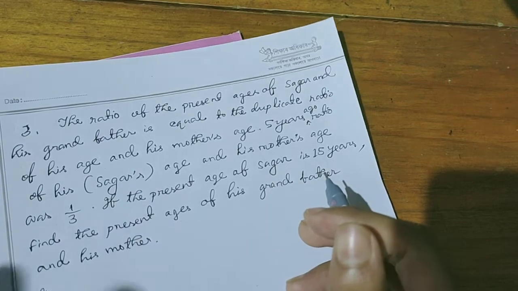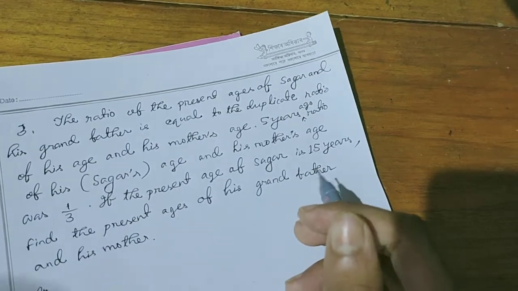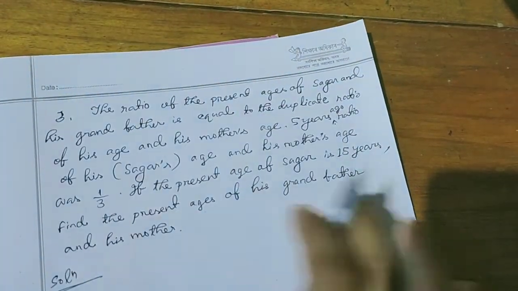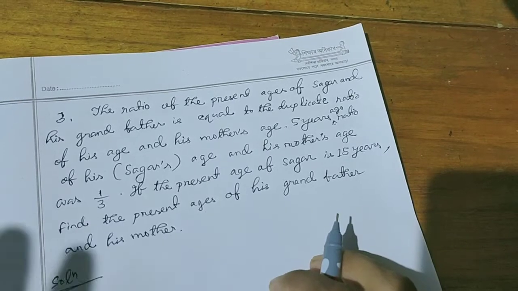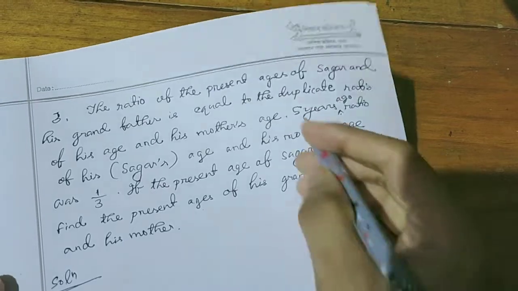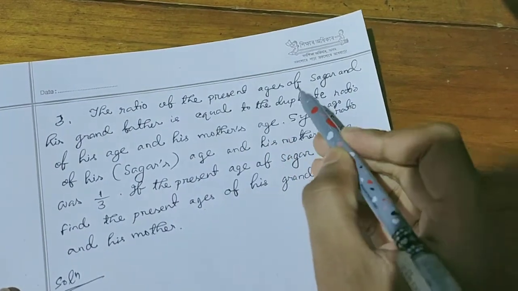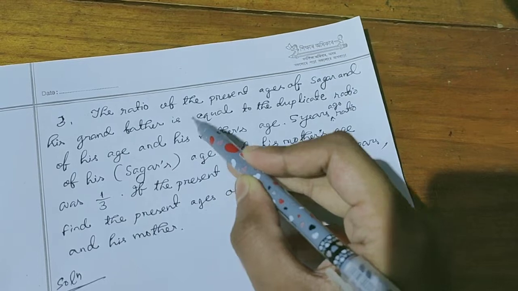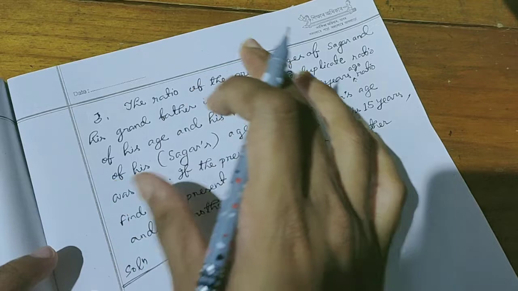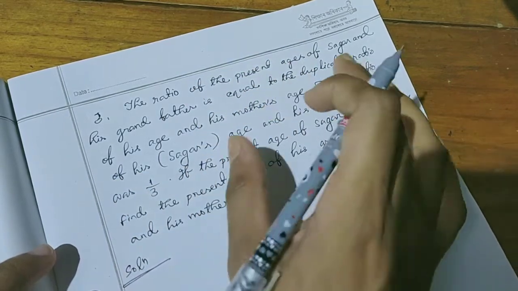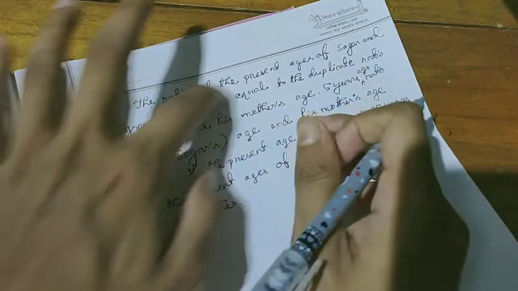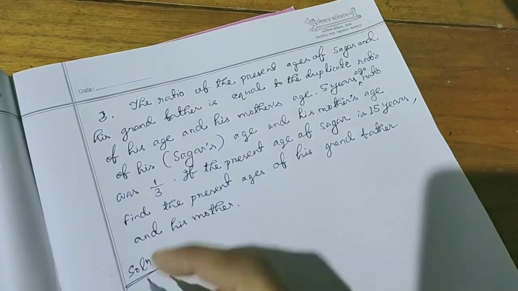Now see, the question is a little bit long. You may not understand the question if you try to read it in one breath. So just read it step by step. So let's see what is given first. The ratio of the present ages of Sagar and his grandfather. So let's take the present ages of Sagar and his grandfather, and then we will take their ratio according to the question. We will go step by step.